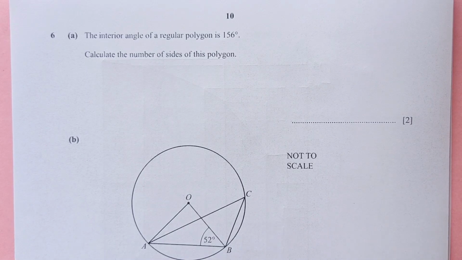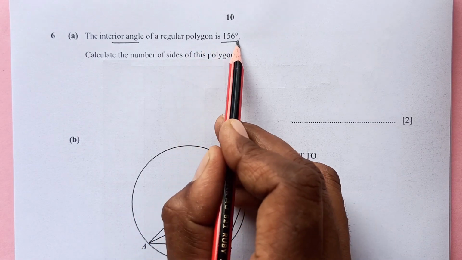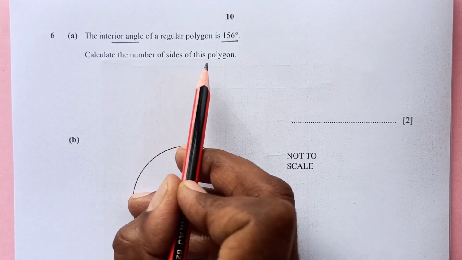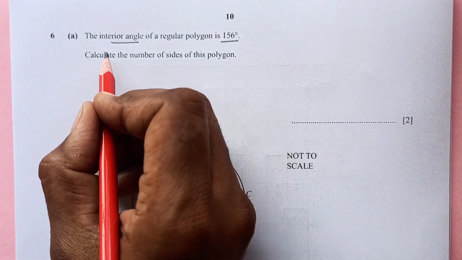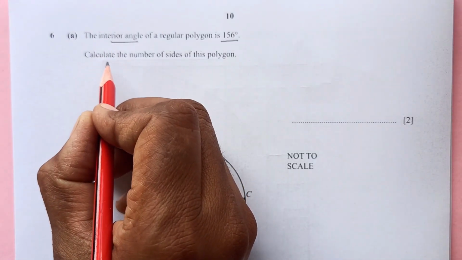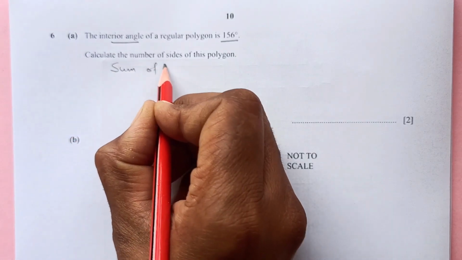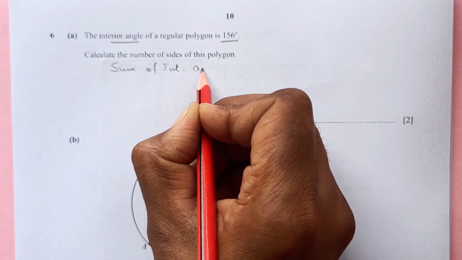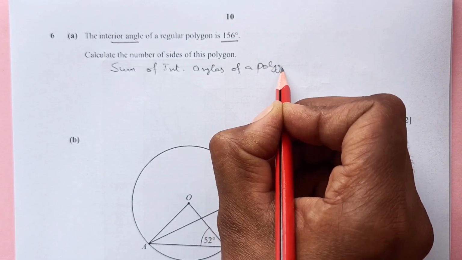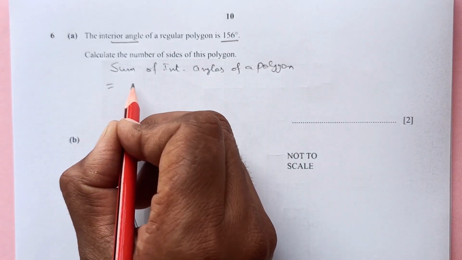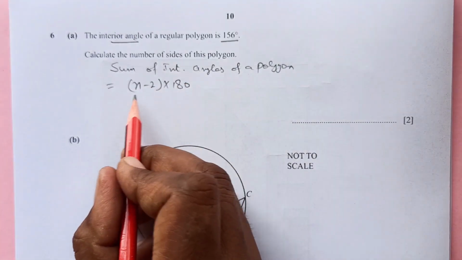Moving towards the next question, number 6. The interior angle of a regular polygon is 156. Calculate the number of sides of this polygon, right? So now we know that the sum of interior angles of a polygon is equal to n minus 2 times 180, where n is the number of sides.